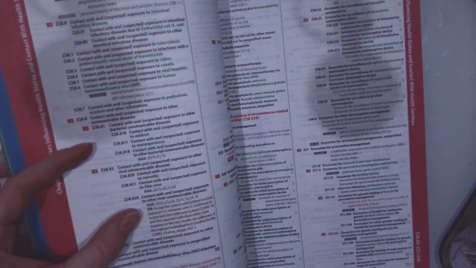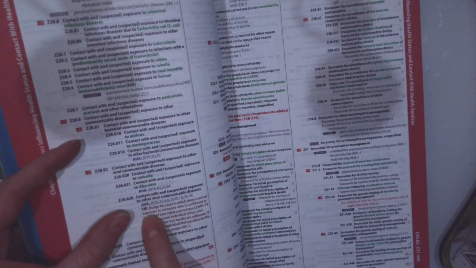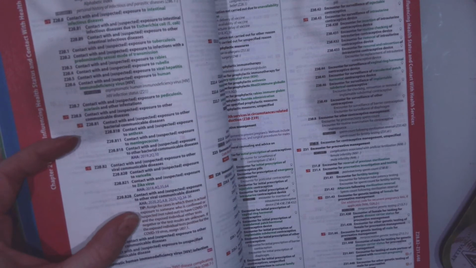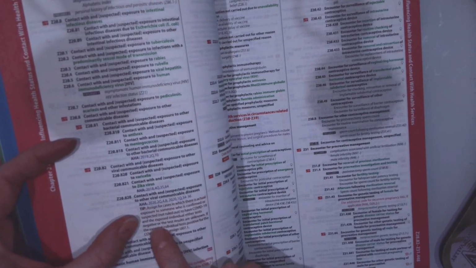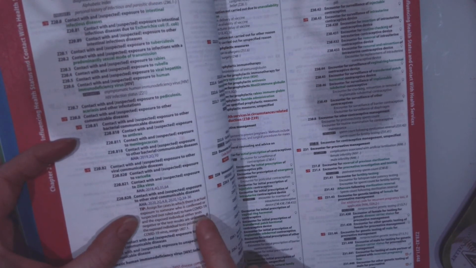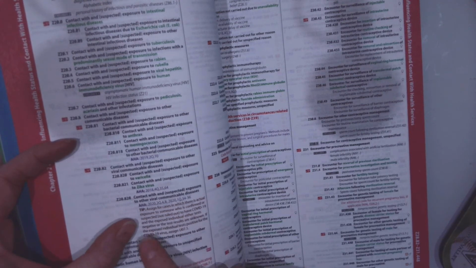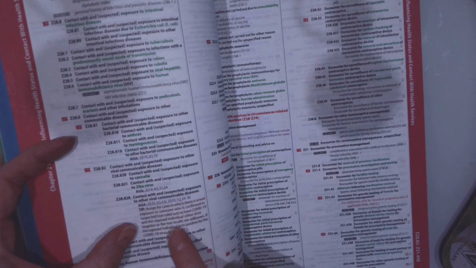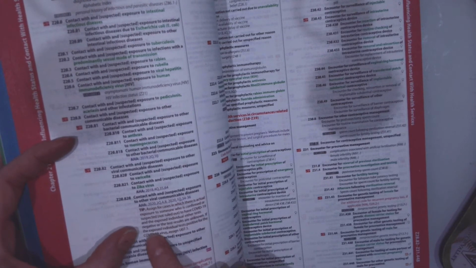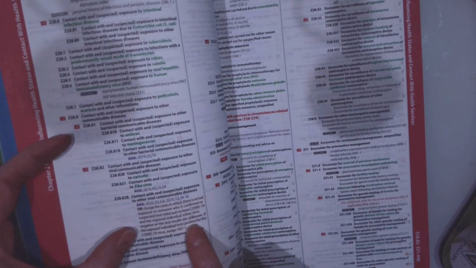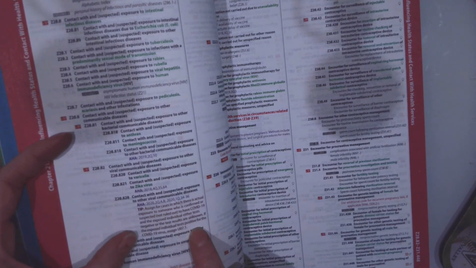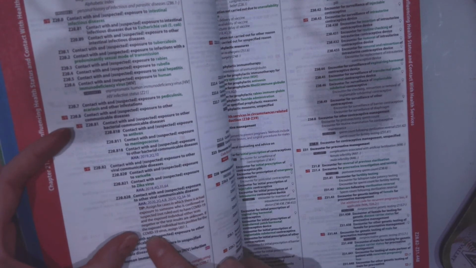Now we have a tip even right here. The tip says, assign for cases in which there's actual exposure to someone who is confirmed or suspected, not ruled out, confirmed or suspected to have COVID-19, and the exposed individual either tests negative or the tests are unknown. If the exposed individual tests positive for the virus, we would assign U07.1 for an actual COVID infection.